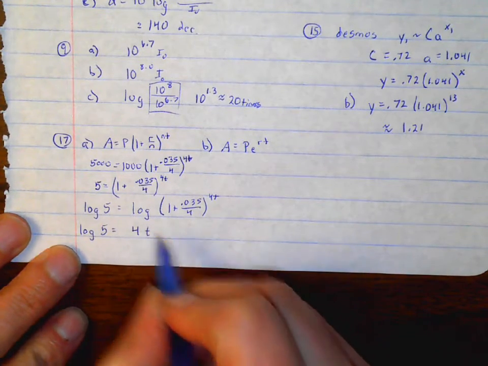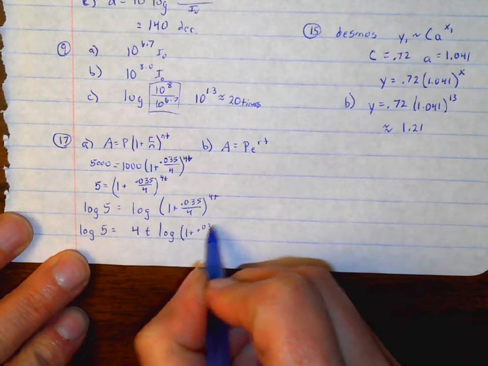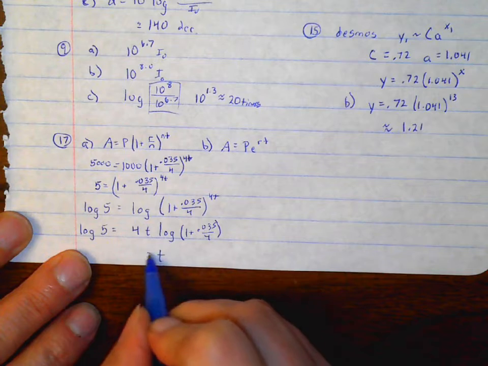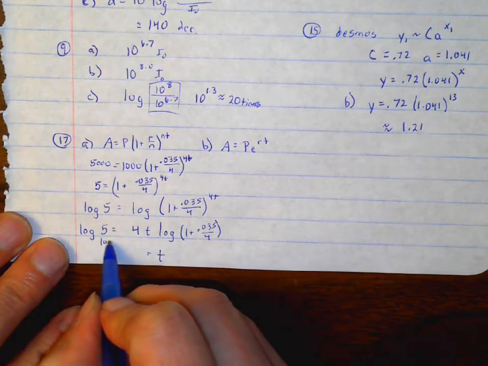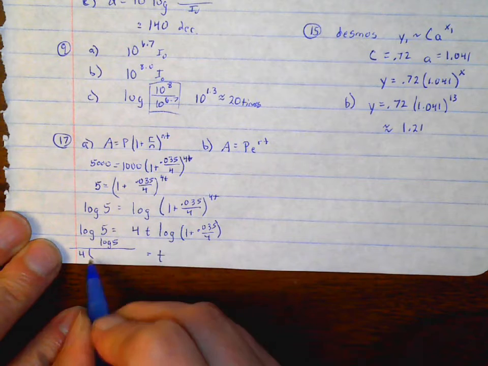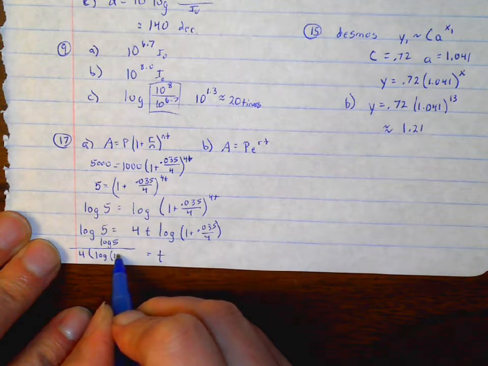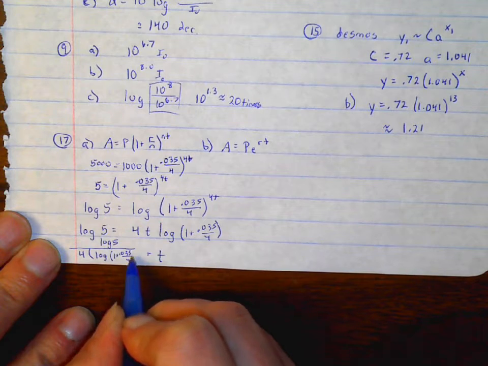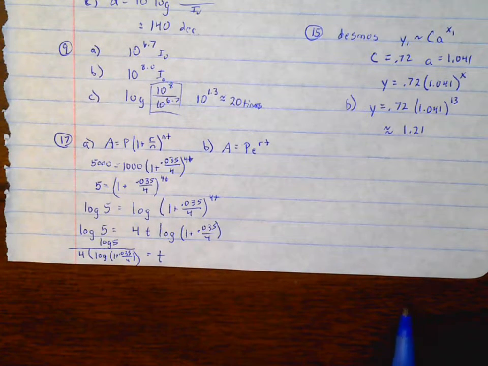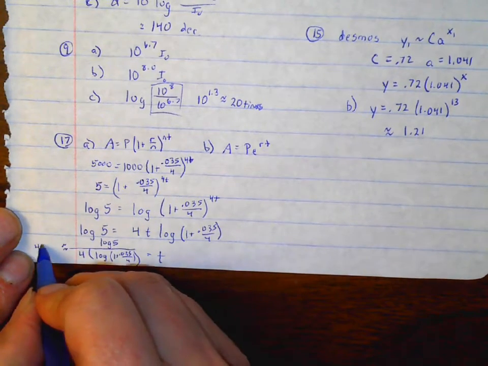So 4 times t times log of this. Okay, then to get t by itself, I just have to divide by this stuff. So I'll have log of 5, divide by the 4, and divide by this log of 1 plus 0.035 over 4. And when you work that out, it comes up to be approximately 46.2 years.